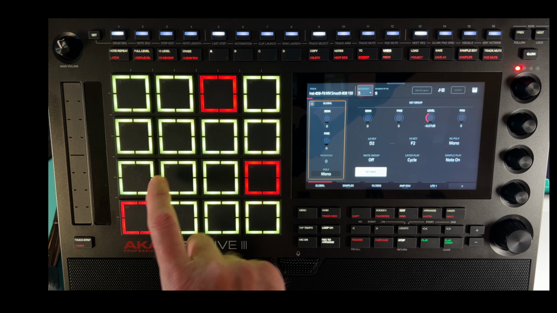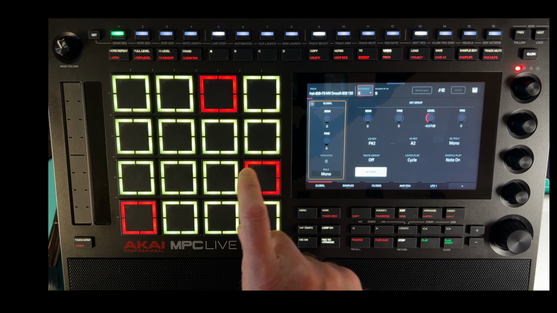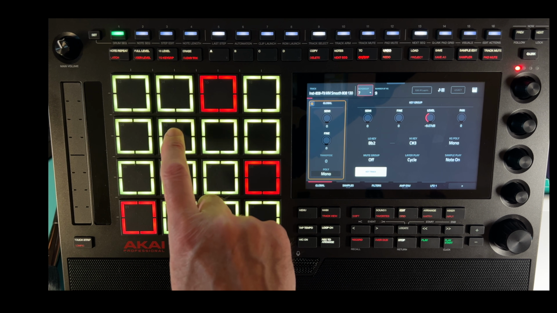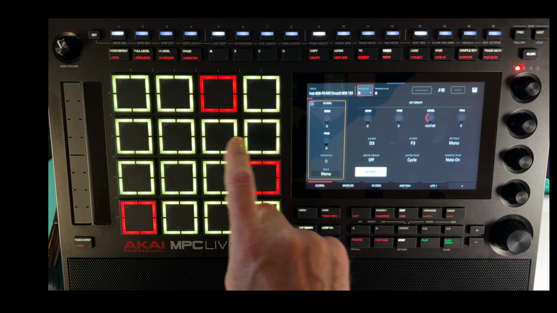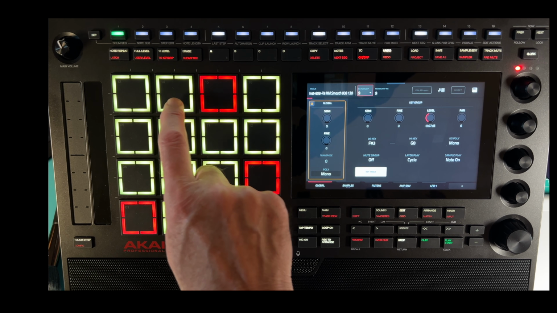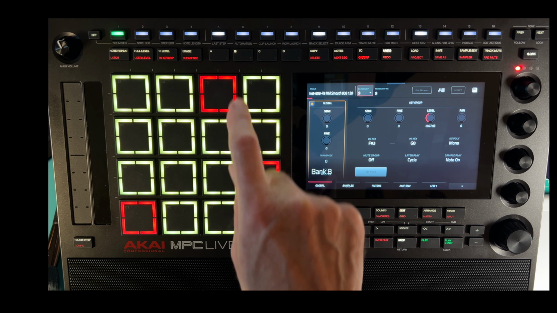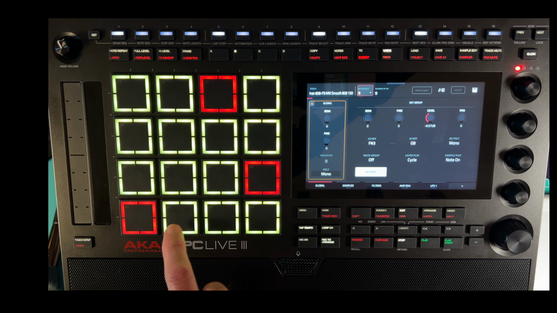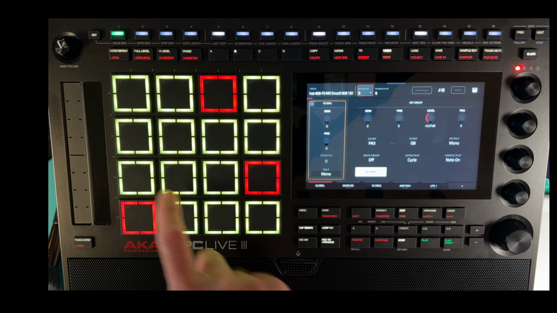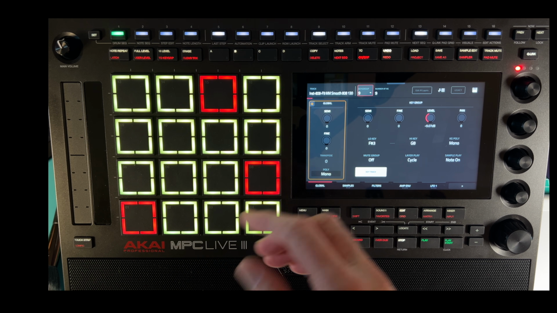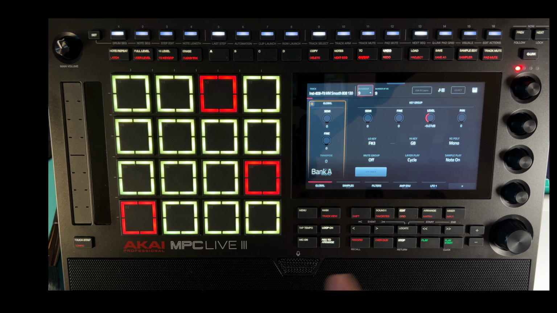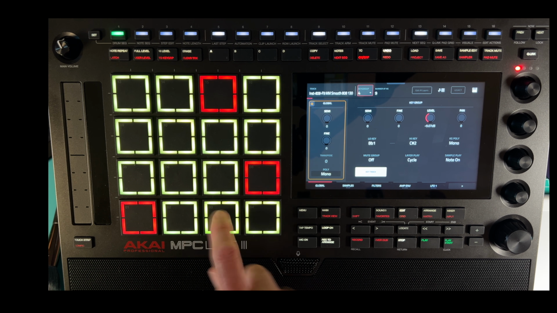Keygroup 5, 6, 7, 8, 9. Now I've moved up to a different octave, 9. Right, that's all 9, so obviously it was only sampled within a certain area. So this is a multi-sample.